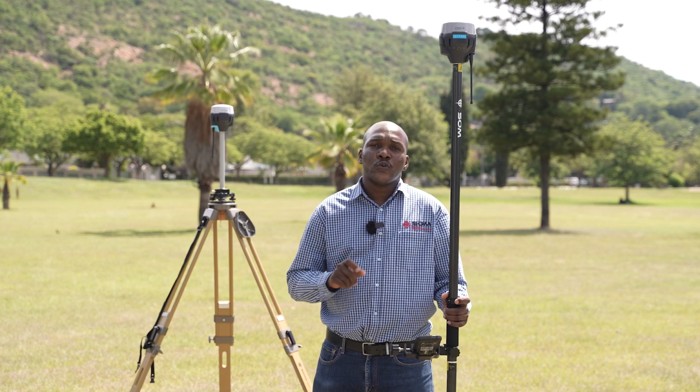Let's look at how to do a base shift. A base shift is what you do when you have moved your base position, or if you are revisiting a site and you have not set up your base over a known point.